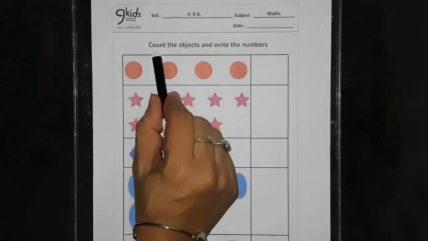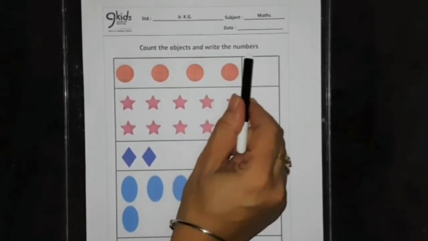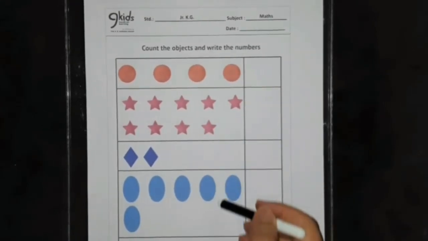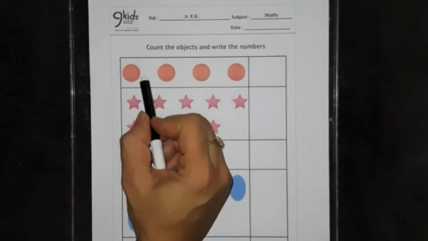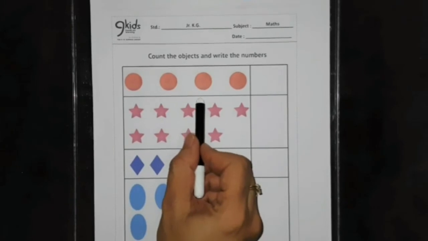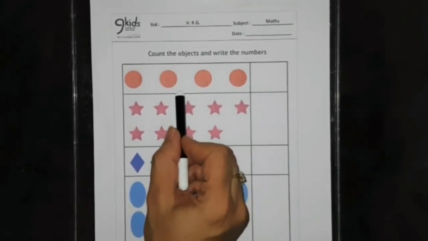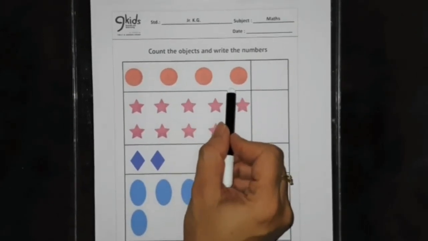So I will explain to you the worksheet. Children, in this worksheet we have to count the objects and write the numbers. Here we are given various shapes. And children, if we are given some pictures and we are asked to count, I will show you today how we can count them easily.